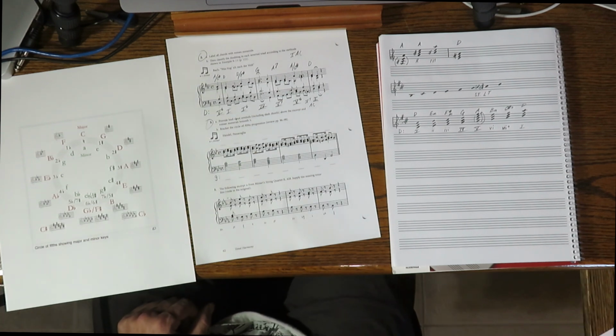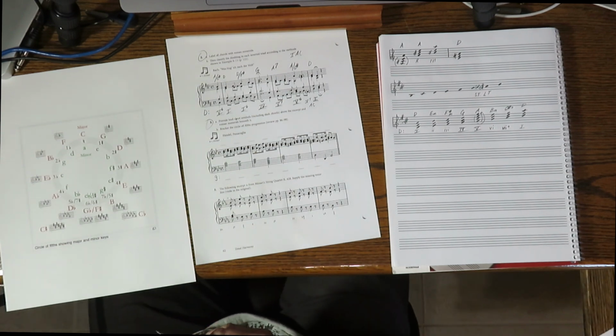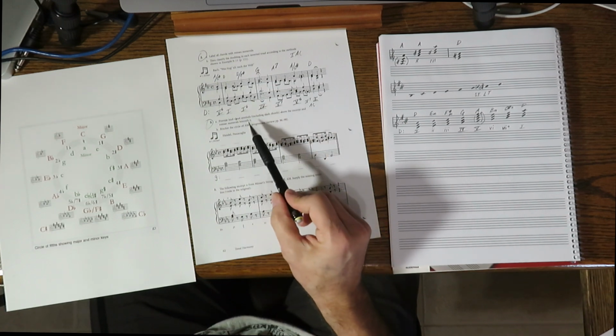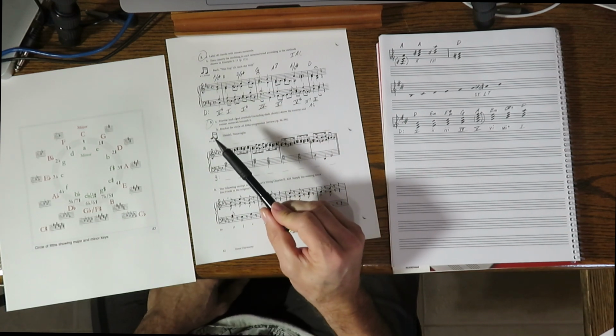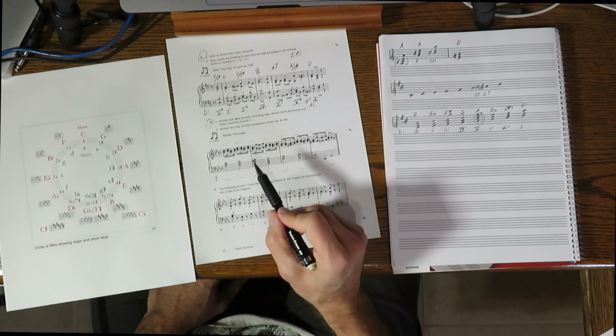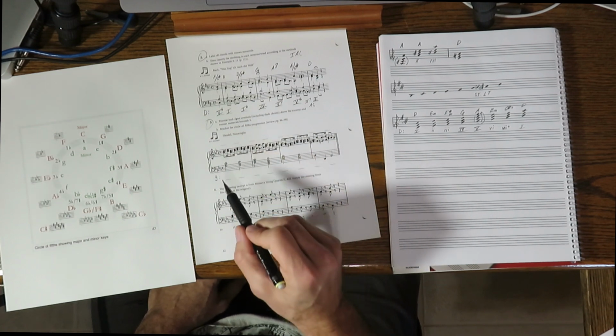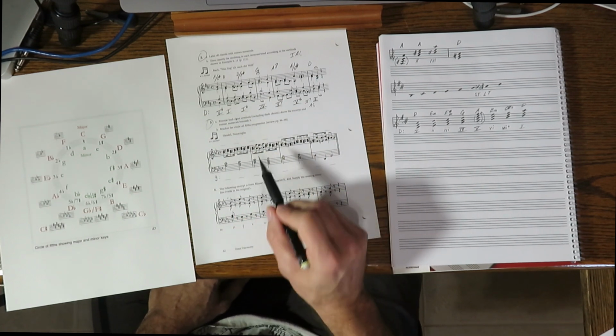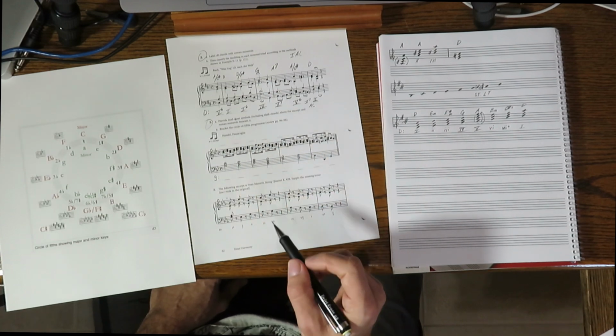So our Roman numerals are going to be a little different too. So here we need to provide the lead sheet, including the slash chords for the inversions. And we have to put the Roman numerals beneath it, and then we'll bracket the circle of fifth progression.